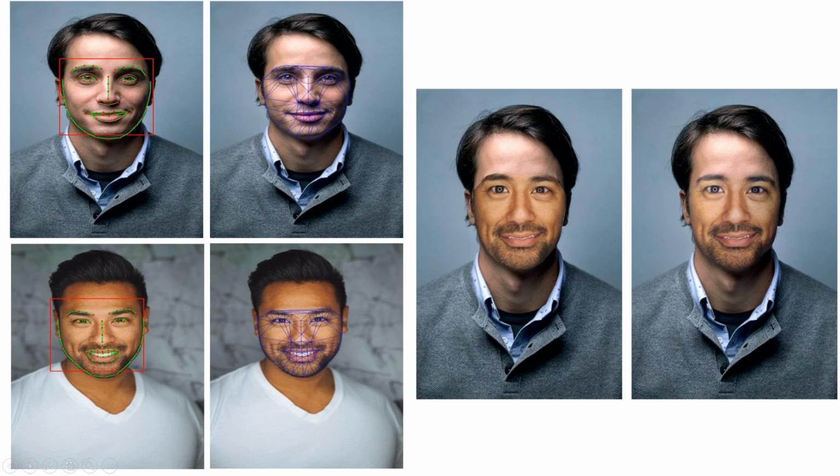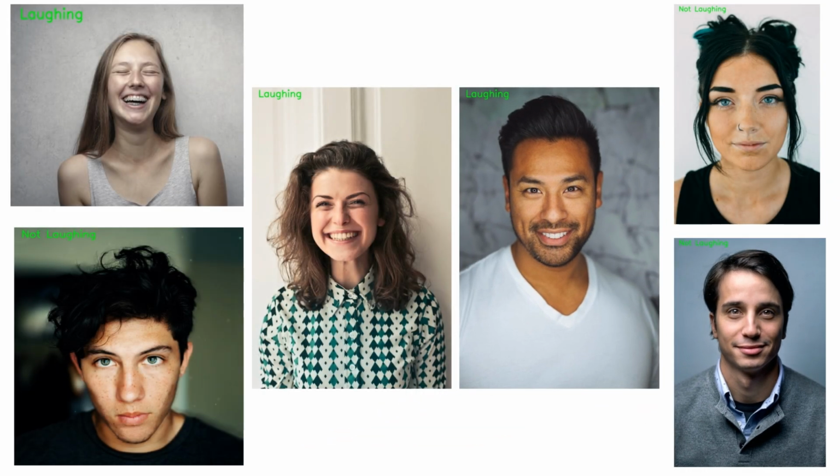Hello and welcome. In this video I'll show you how to perform face swapping using OpenCV and dlib library. Additionally, I'll show you how to apply this algorithm to create a simple laugh detector.